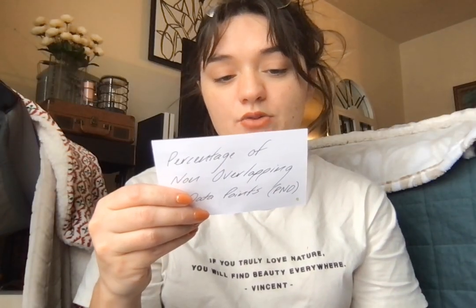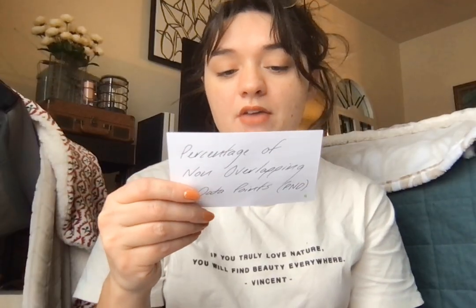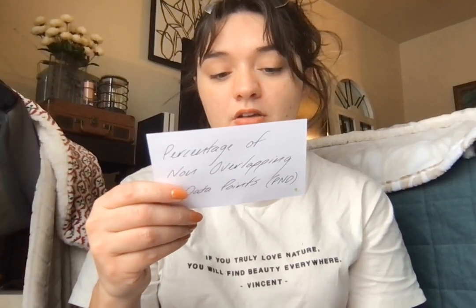Last one, the percentage of data points during the intervention phase that do not overlap with the baseline phase, indicating a change in behavior due to the intervention. PND.